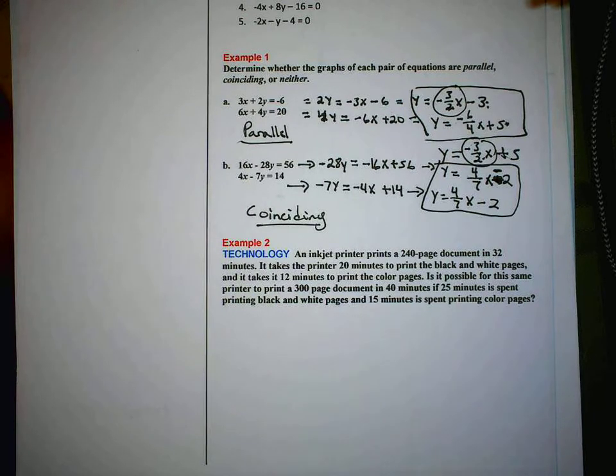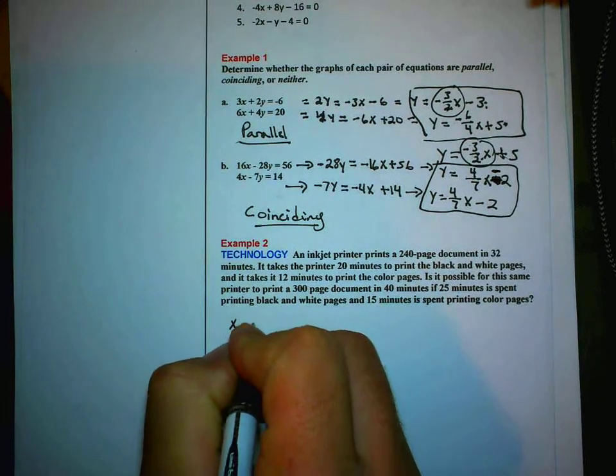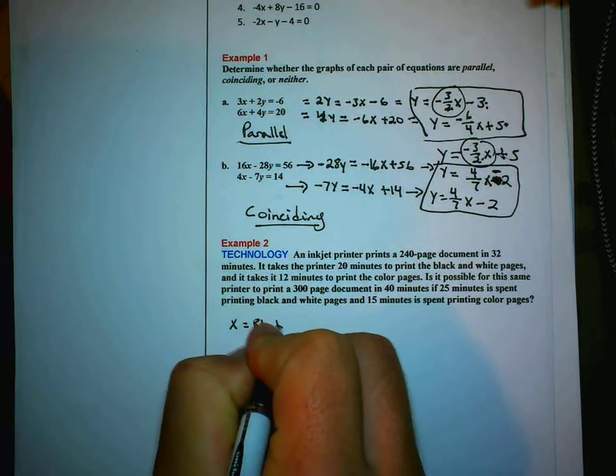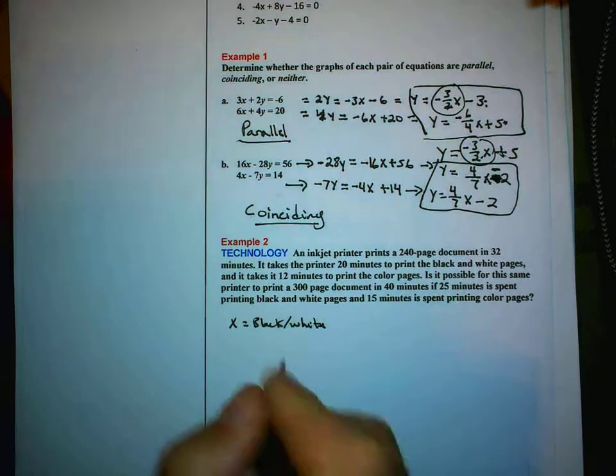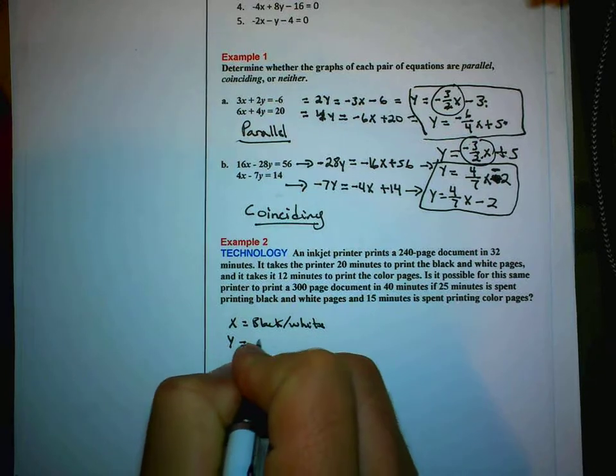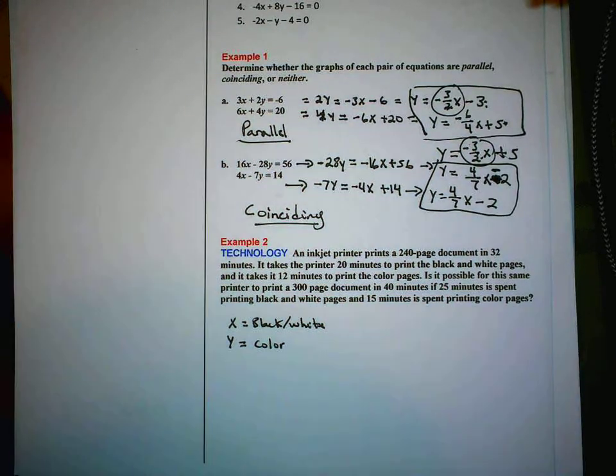Okay? Now we've got to figure out how we're going to set this up so that we can use it. Alright? Let's do this. Let's say that X is black and white. And let's say Y is color. Okay?